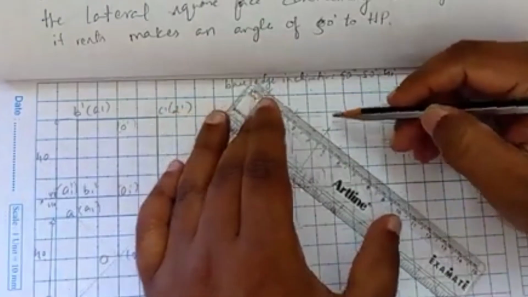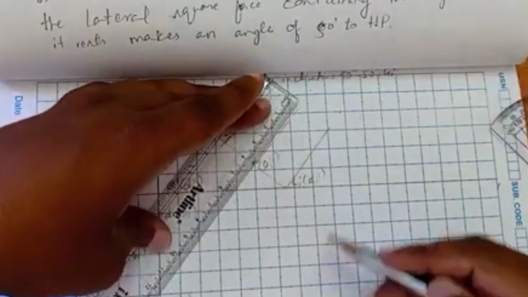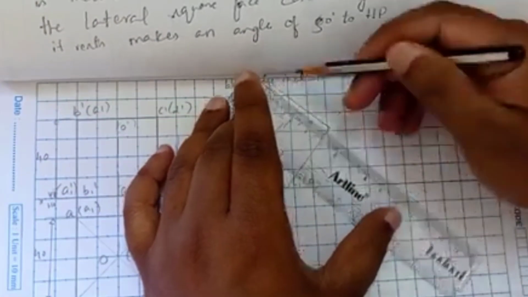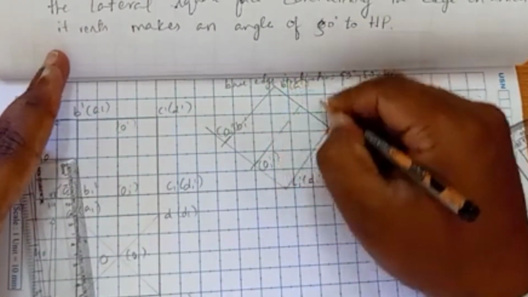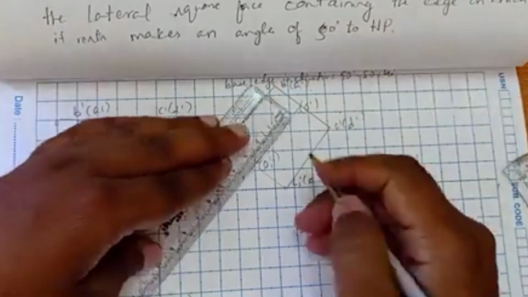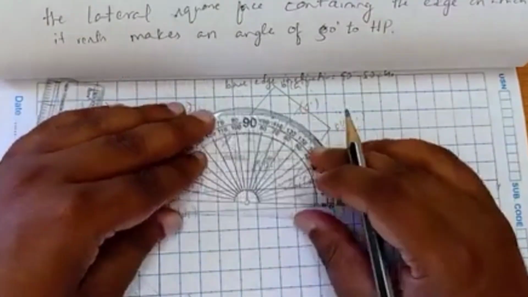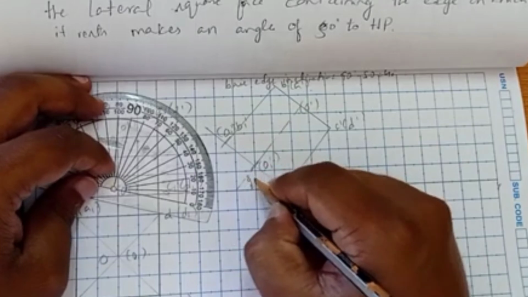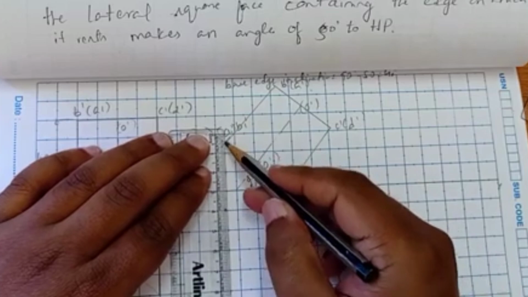So we can join here. So B dash, A dash, this is O dash, C dash, and D dash. So if we extend the axis, we find the angle of inclination here is exactly 50 degrees. Okay. So now projecting downward.